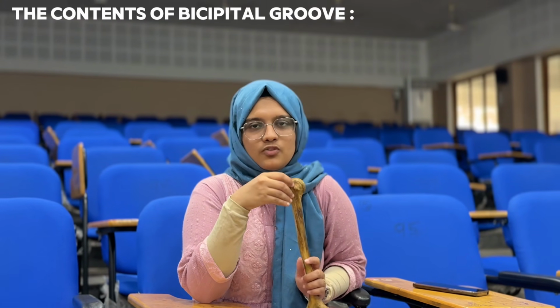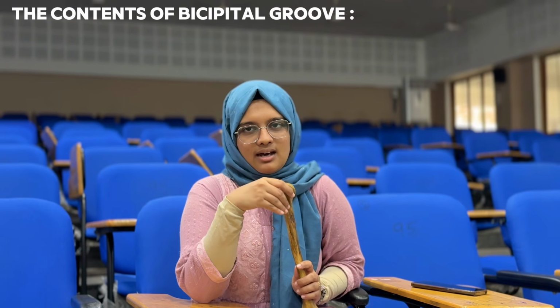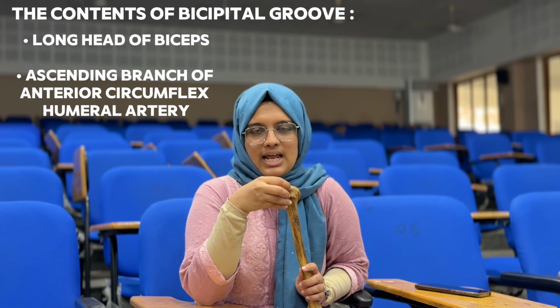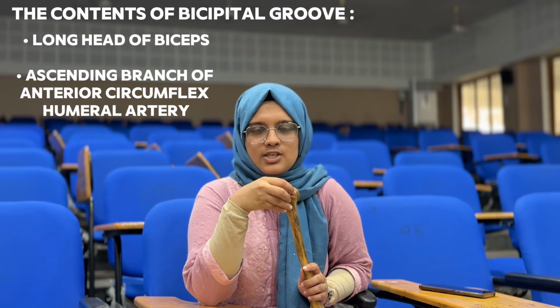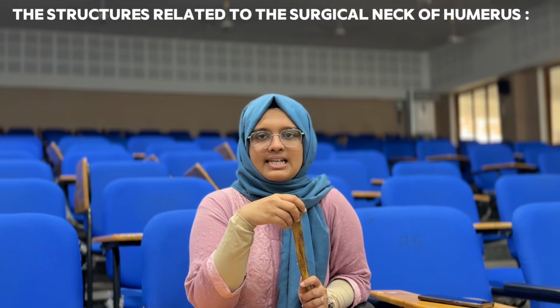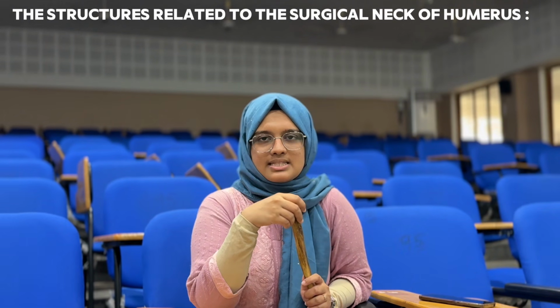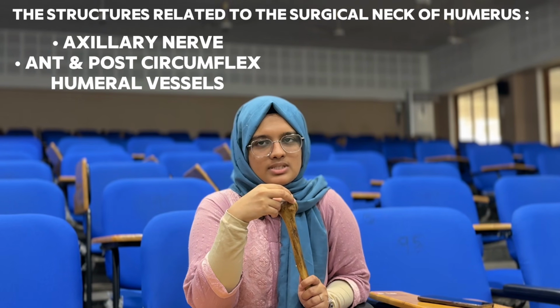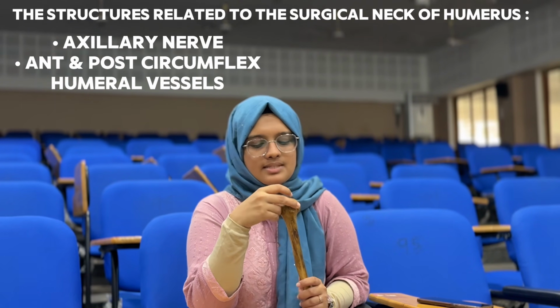Here we have two important Viva questions. First one is the contents of bicipital groove. They are the long head of biceps and the ascending branch of anterior circumflex humeral artery. And the second one is the structures related to the surgical neck of humerus. They are the axillary nerve and the anterior and posterior circumflex humeral vessels.